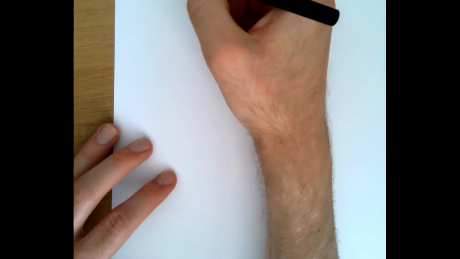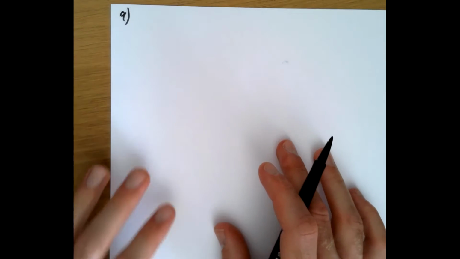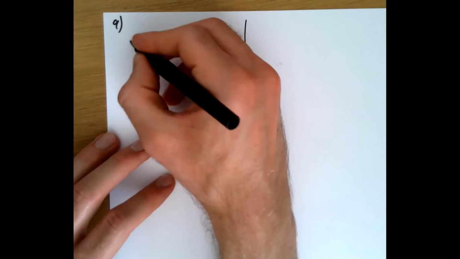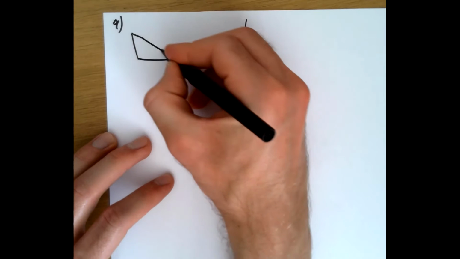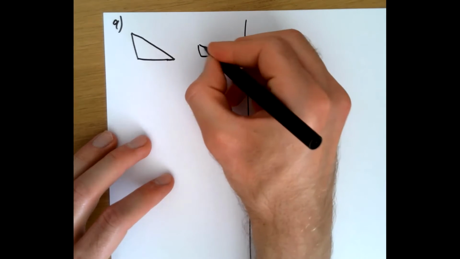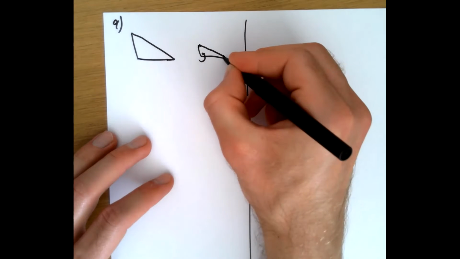I believe we're on question 9. So let's have a look at number 9. These two triangles are similar. Okay, just out of interest, if you've got two shapes that are similar, that just means that one is an enlargement of the other. And again, it can be bigger or smaller. But basically, the angles are staying the same. You don't change the size of the angles.